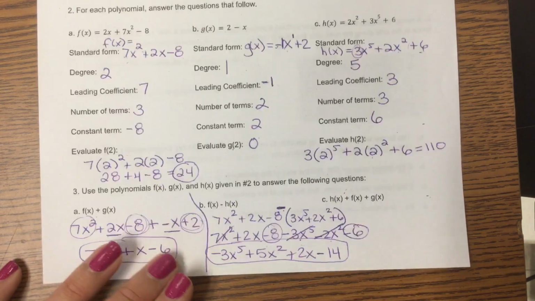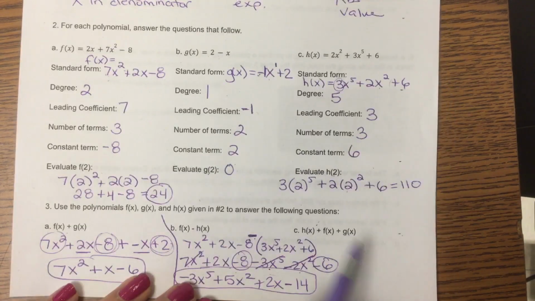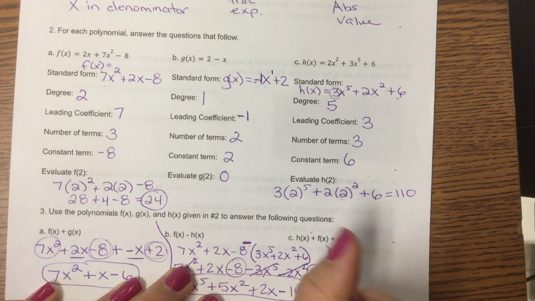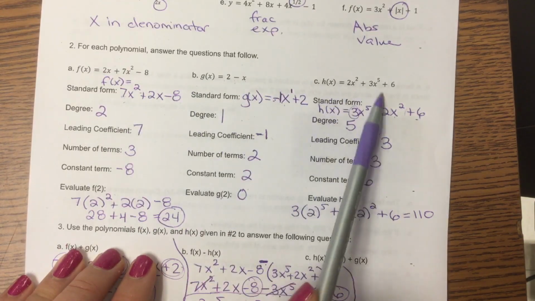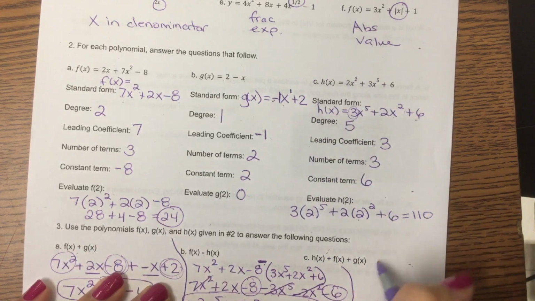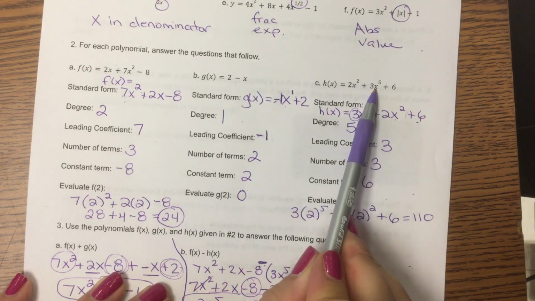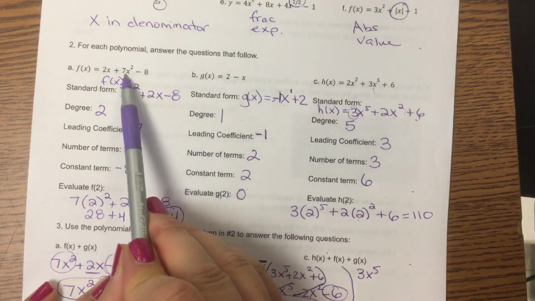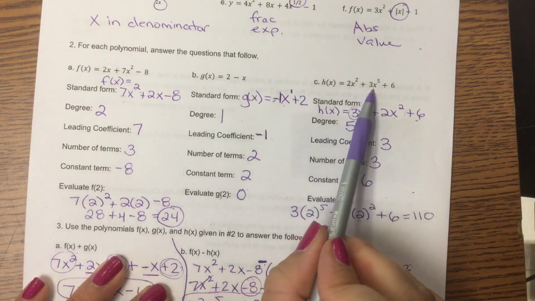All right, so for the last one, we have to add all 3 of these functions together. I don't have a lot of room here, so I'm going to talk through it up top. So if I look at all of these functions, the biggest term I have is that 3x to the 5th. All right, so I've used the 3x to the 5th, and then I have a 2 and a 7x squared, so that would be plus 9x squared.